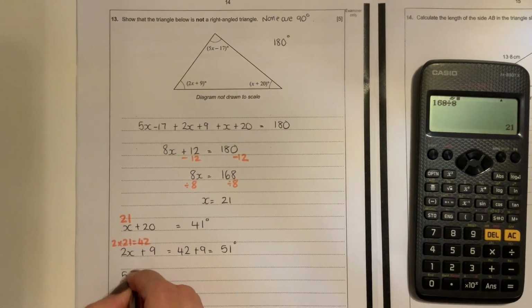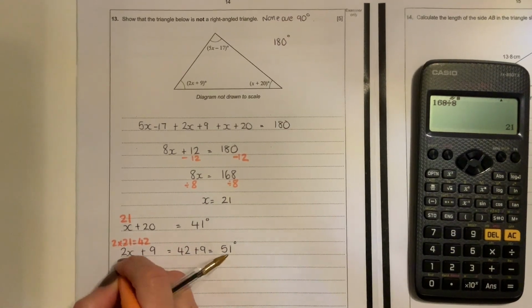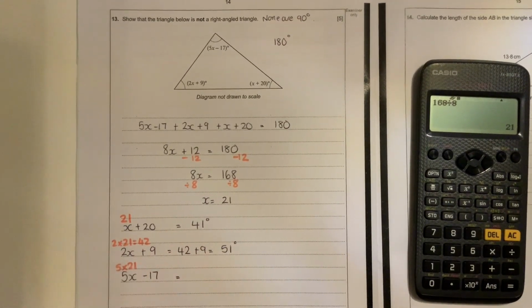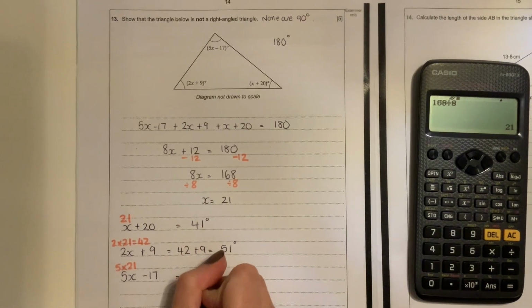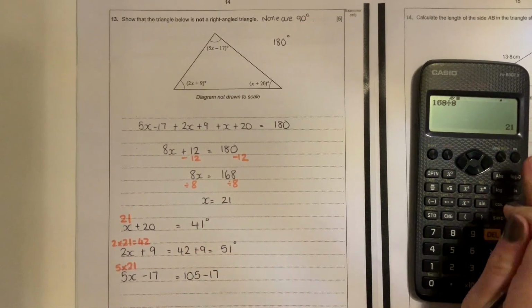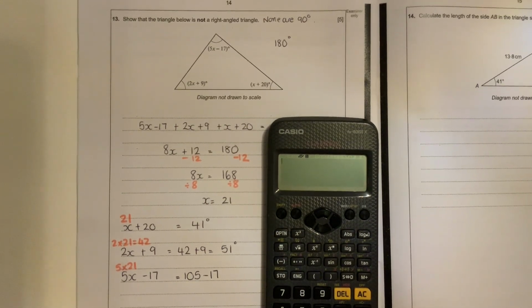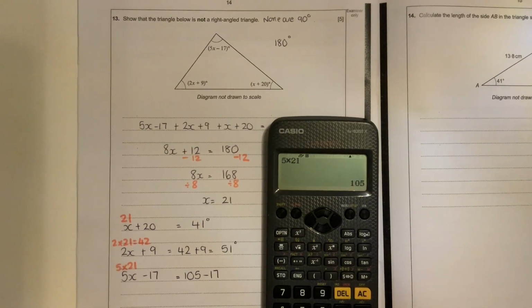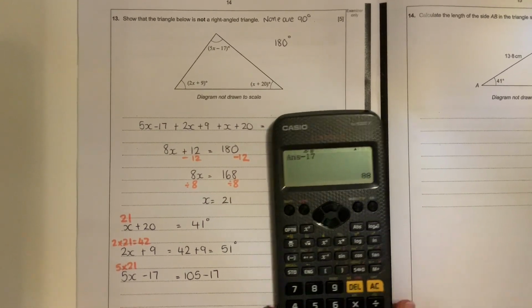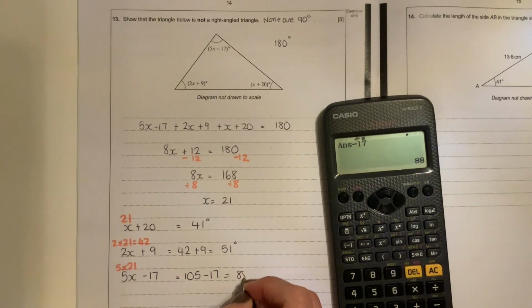So we've got 5x take away 17. Okay, so 5x is 5 times 21, which is 105, and we're going to take away 17. So let's just double check it. Again, I'm doing this all in my head and I don't need to because it's a calculator paper. So 5 times 21 is 105. Take away the 17, 88.